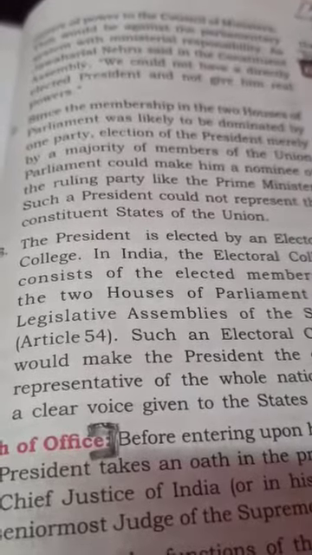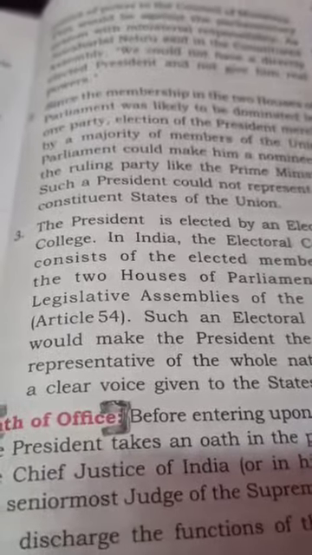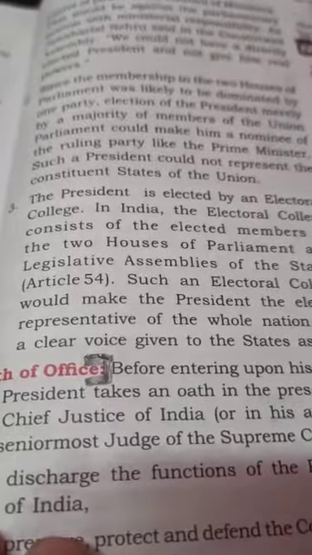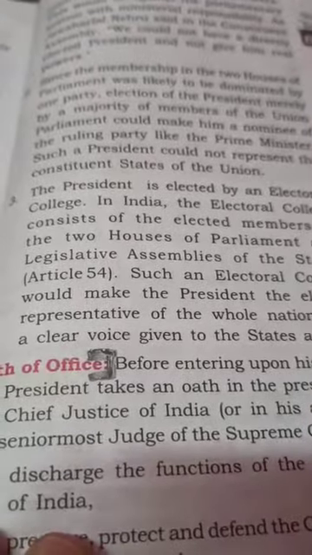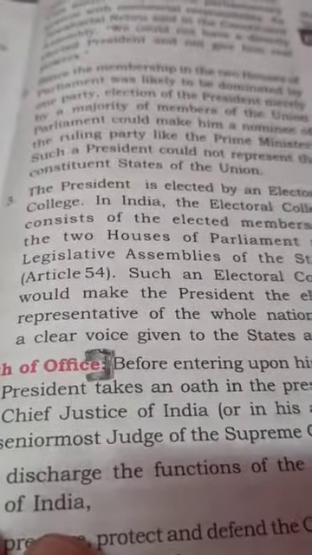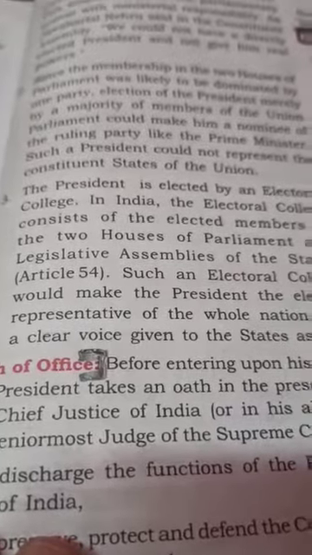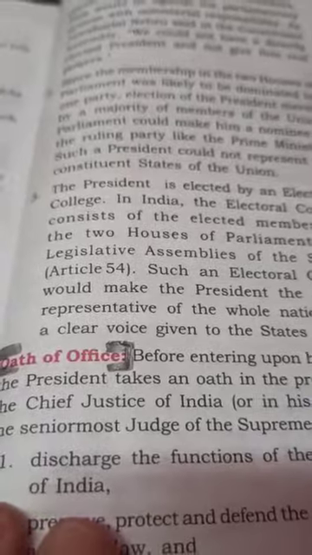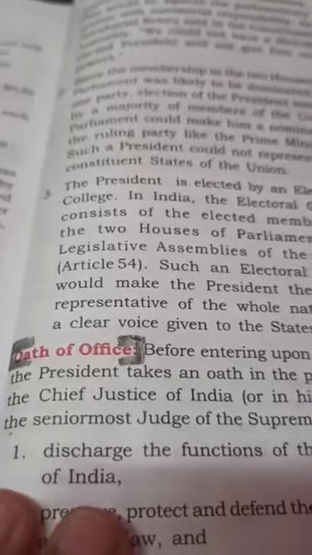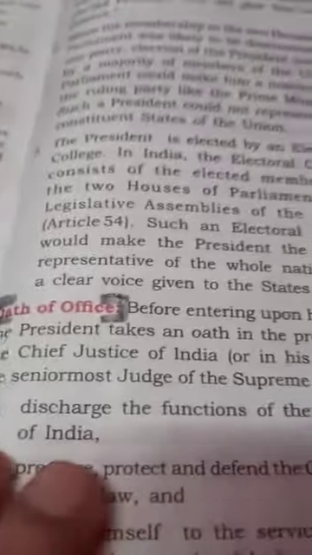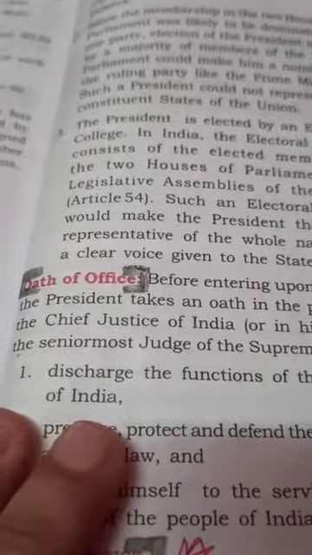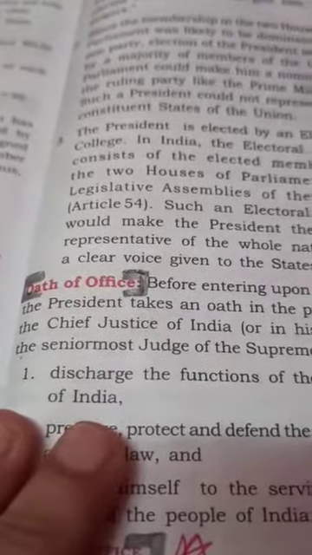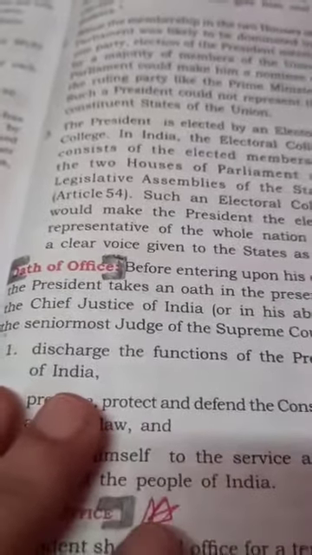Secondly, regarding the membership in the two houses of the parliament, as you know, Lok Sabha has more members and Rajya Sabha has fewer members. So election of the president merely by the majority of the members of the union parliament would make him a nominee of the ruling party, like the prime minister. As you know, the prime minister comes from the Lok Sabha only. So if the president is also elected that way, then what will be the difference between the prime minister and the president?